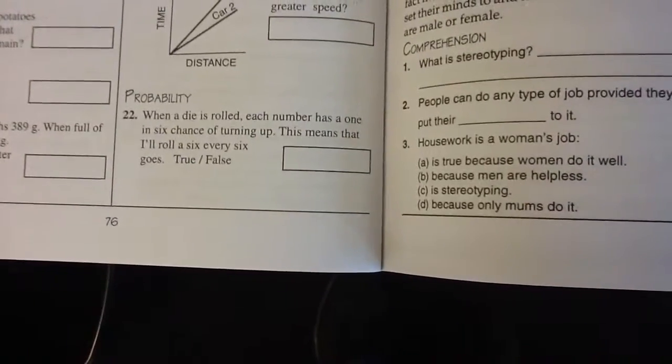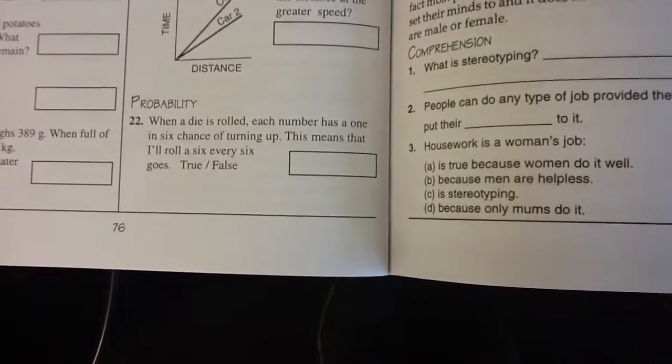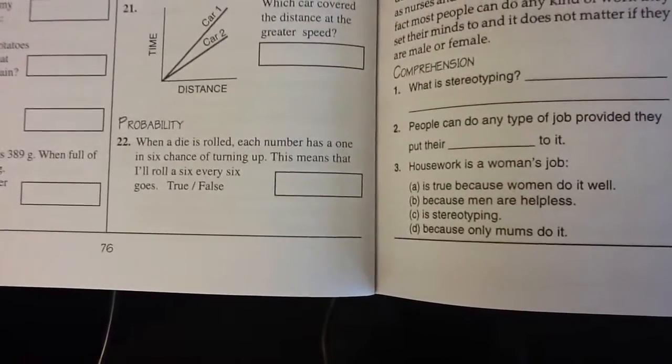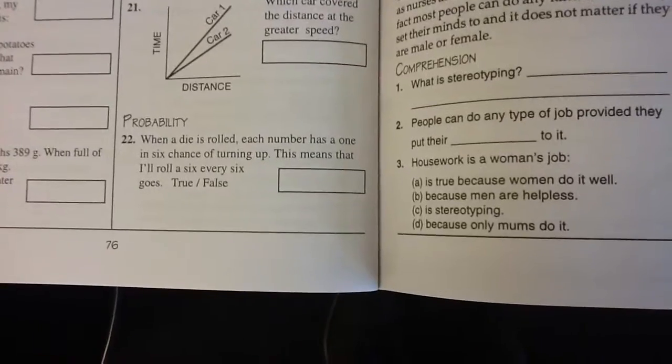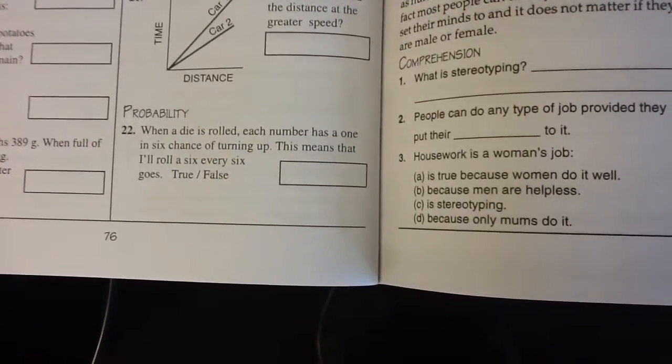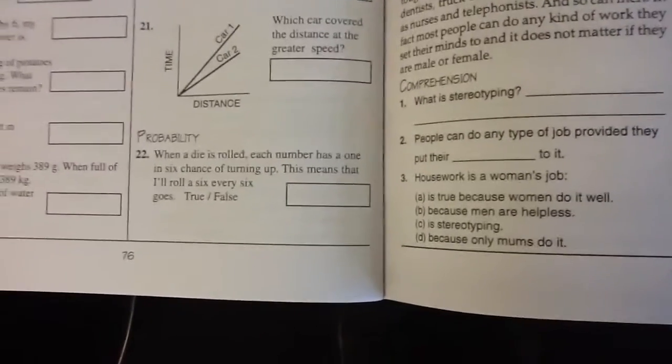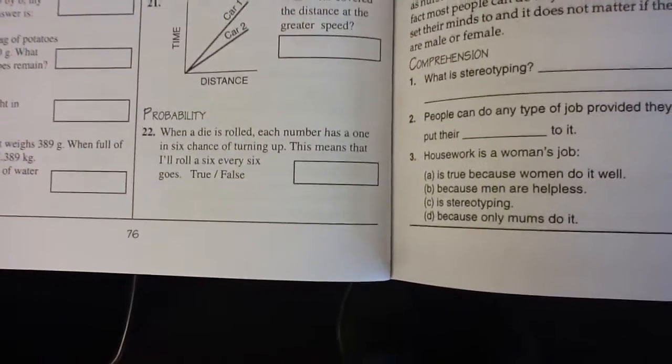And then a good old probability one. When a die is rolled, each number has a 1 in 6 chance of turning up. This means that I'll roll a 6 every 6 goes. True or false? Think about what happens in reality as opposed to probability.